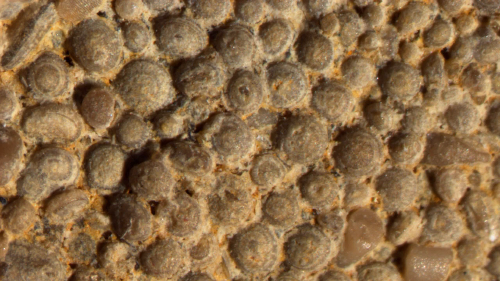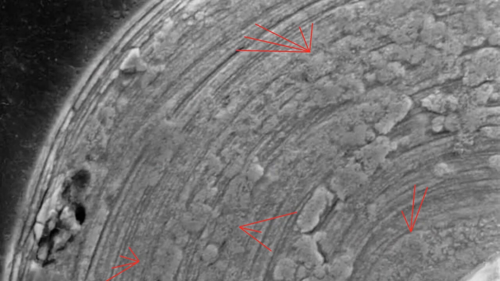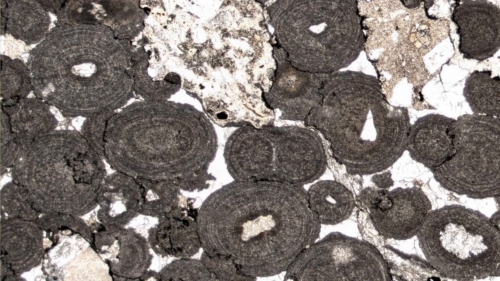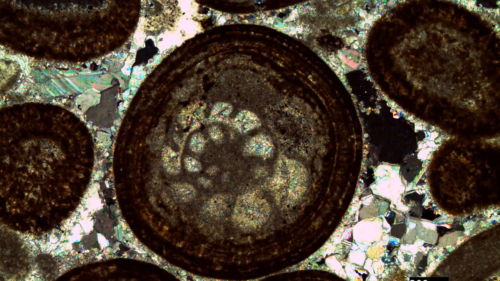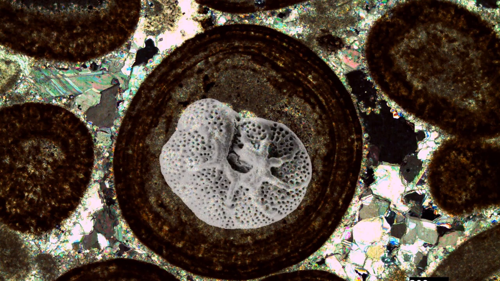If you cut open one of these ooids, or make a petrographic thin section from oolitic limestone like this, you can see that each ooid resembles a tiny concretion. Each ooid consists of rings or layers of calcium carbonate surrounding a central nucleus. In some cases, the nucleus is simply a particle of sediment, but in other cases, the nucleus is a bioclast. Here, you can see an ooid where the nucleus is the shell of a microorganism called a foraminifer.